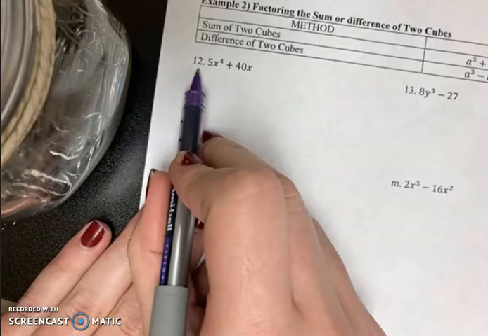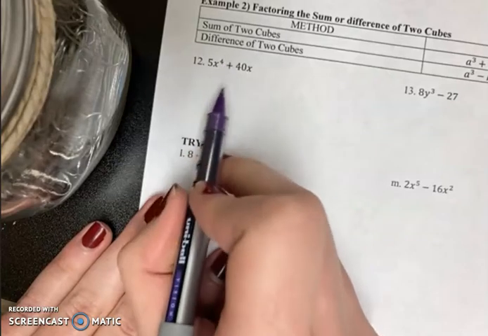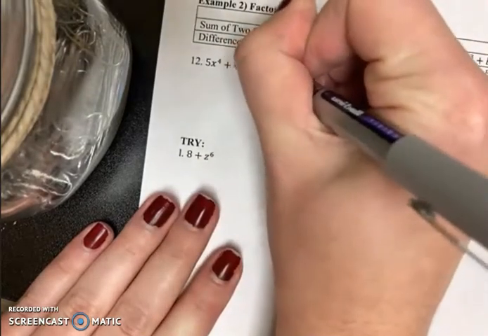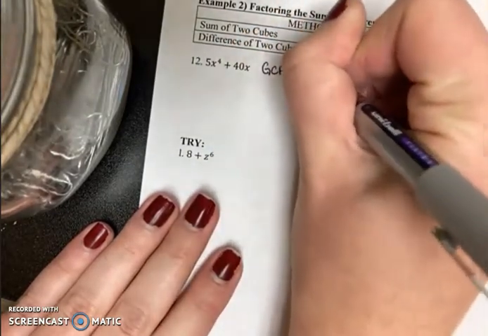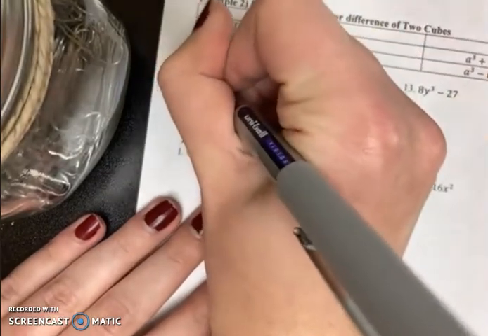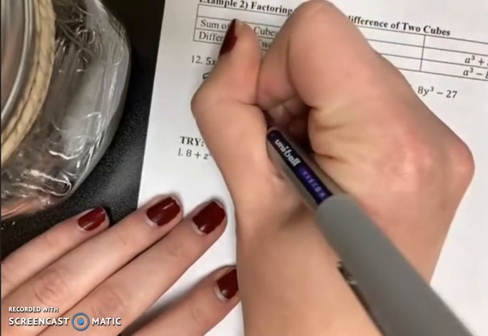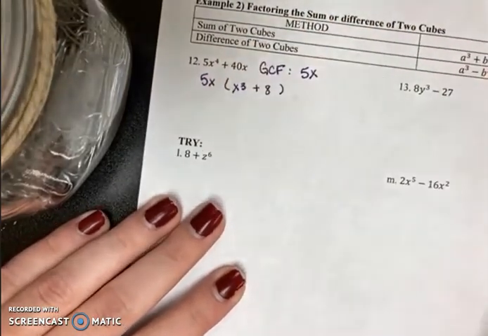When I look at number 12, this is not x cubed, it's x to the 4th power, but the reason why is I need to always remember to check for a GCF. I can pull out a GCF of 5x here. And when I pull out a GCF of 5x, in parentheses, what remains is x cubed plus 8.